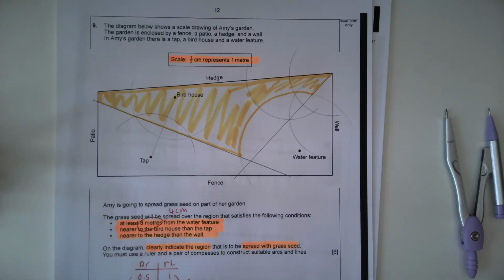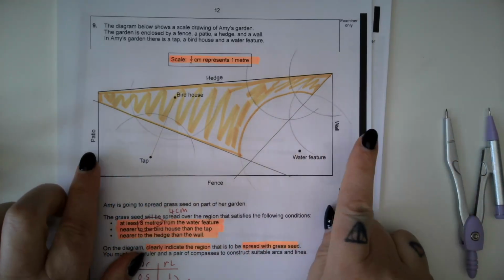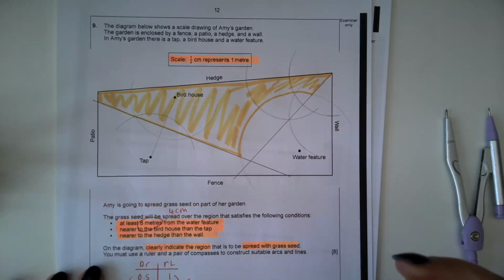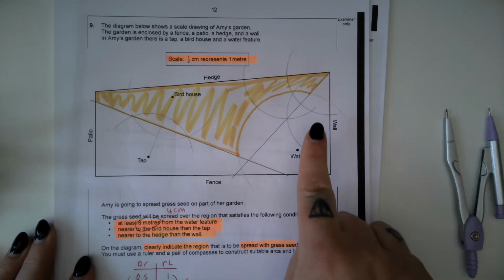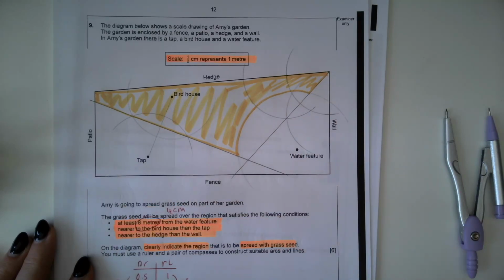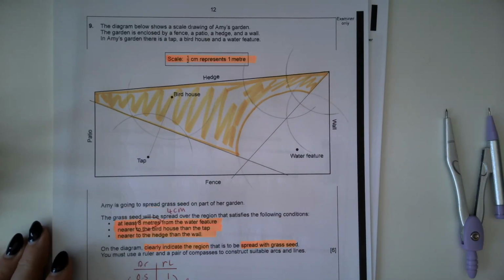the correct region. You don't have to be 100% accurate when examiners mark this. There's an overlay that slots on top of your drawing, and as long as you're within a certain error tolerance, you will be absolutely fine. Leave those construction marks in, guys. Do not rub them out. You will lose marks.